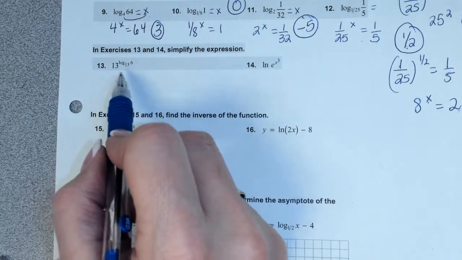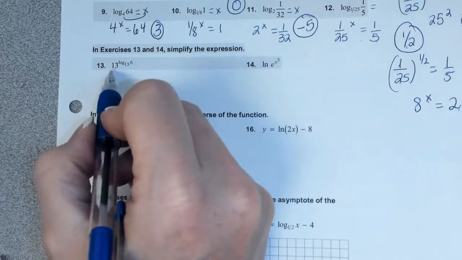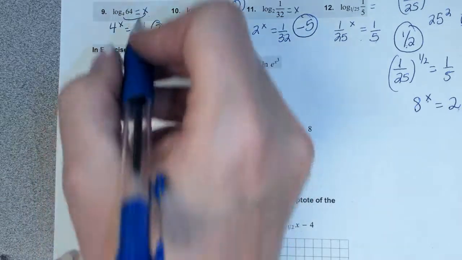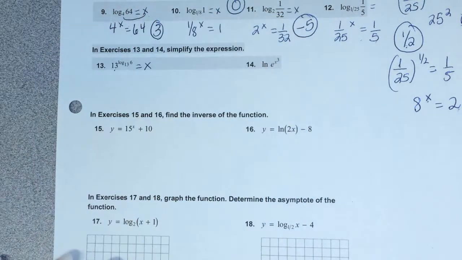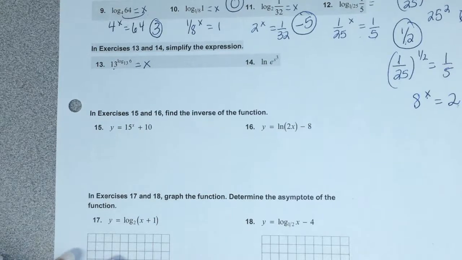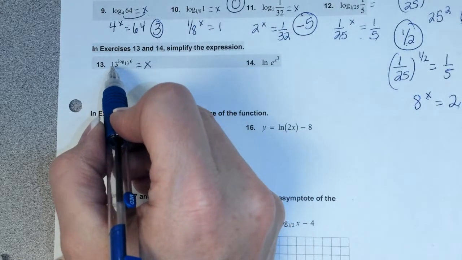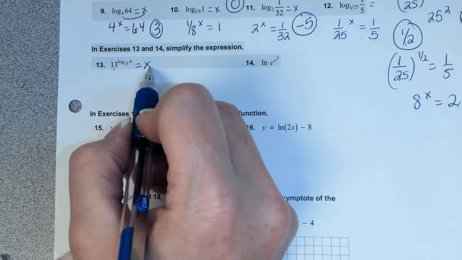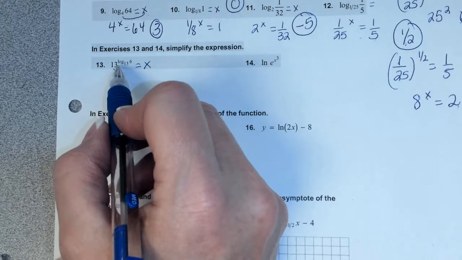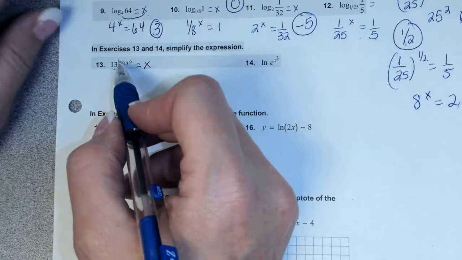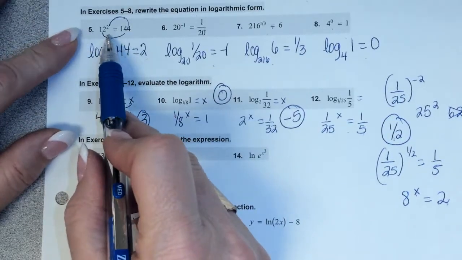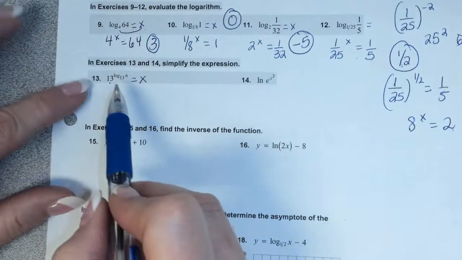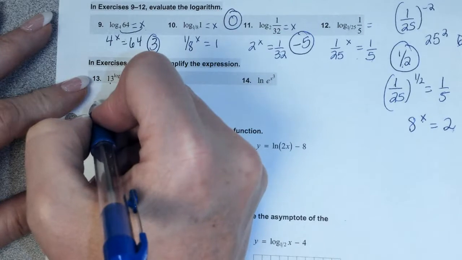We really have this problem where we've got 13 to some power, and we're trying to simplify. So when we do a problem like this, I'm going to say it equals x, because I'm trying to simplify it. So this is right now an exponential. It's 13 to the a equals x, or 13 to the y equals x. It doesn't matter that that's so complicated. All I'm doing is the same thing that I did right here in number 5. You all could do number 5, log base 12 of 144 is 2. So we're going to do that same process with this.